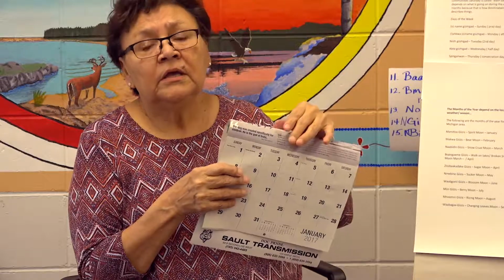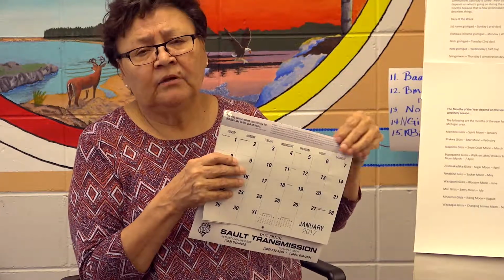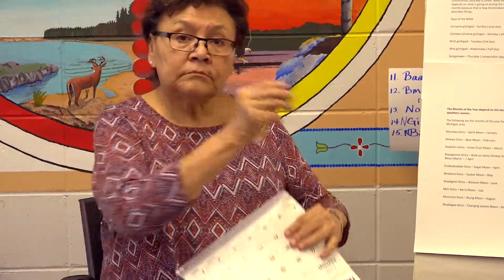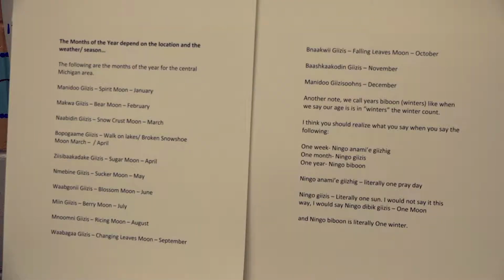So we're going to take a look at some of the words associated with the months of the year in our language, in our Anishinaabe language. And over here, I'm going to refer to this chart. Months of the year depend on the location and the weather or the season. What happens during that season is how the months are known.